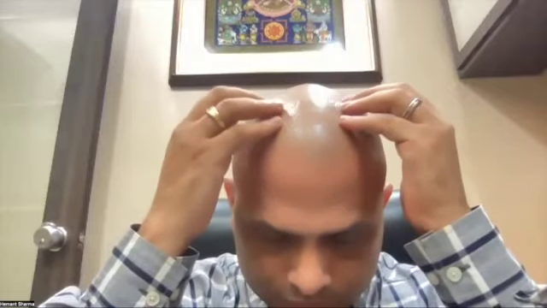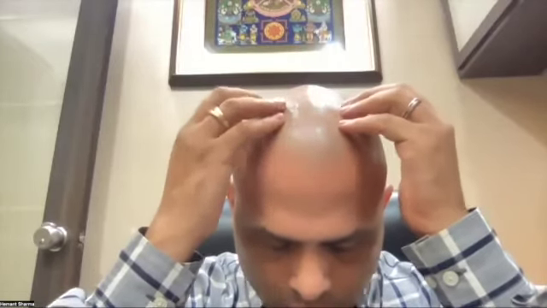There are 8 cranial bones found in this scalp region. So this is the frontal bone. Then these are 2 parietal bones. And on the back side, this is the occipital bone.